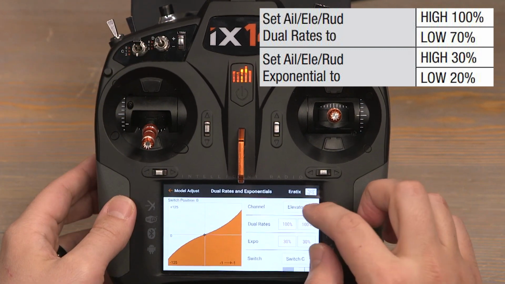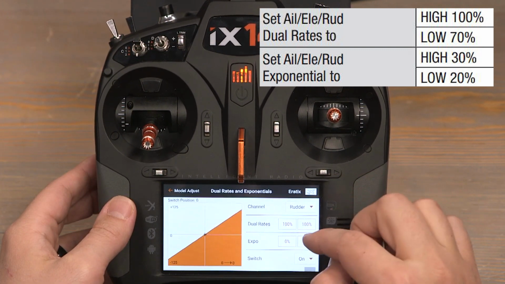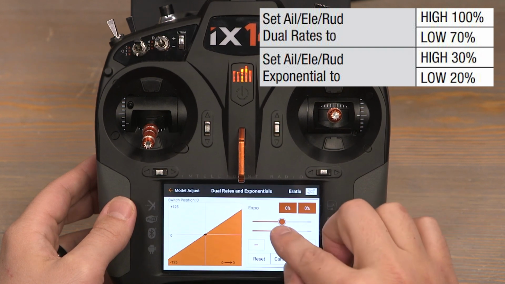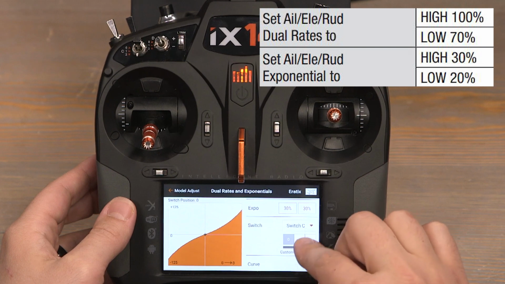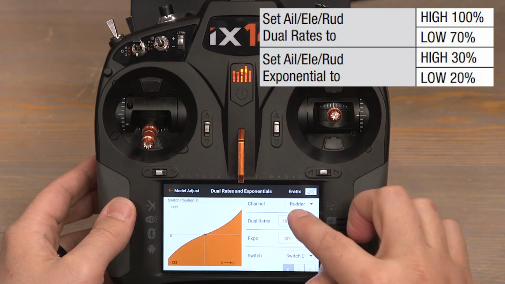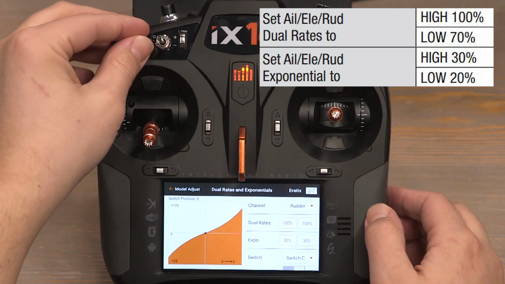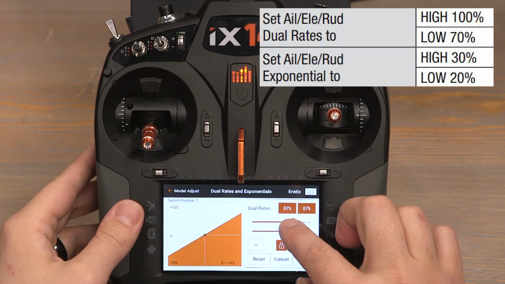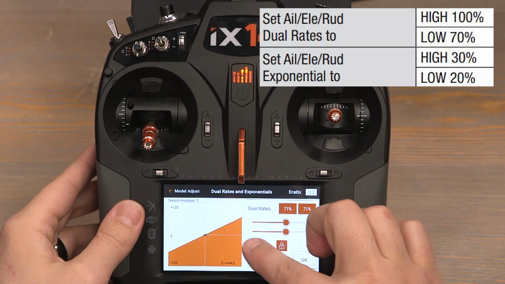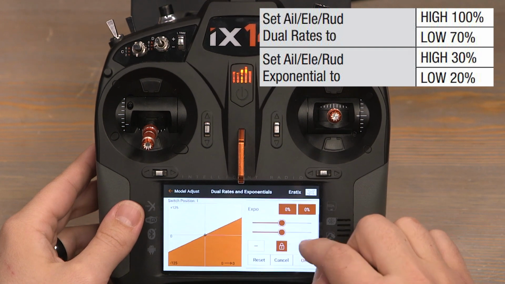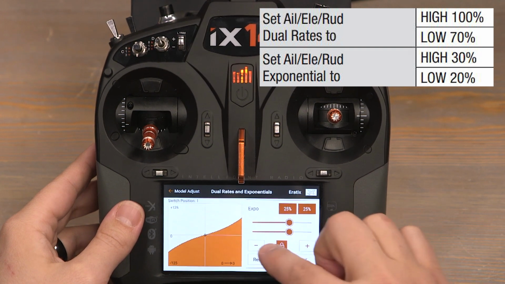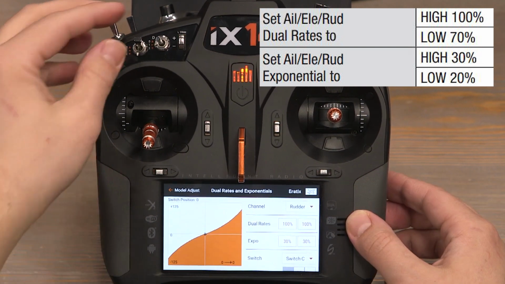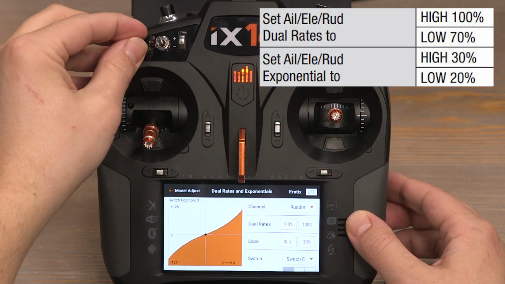And now we'll do the exact same thing for the rudder channel. And we can see that's working as it should.